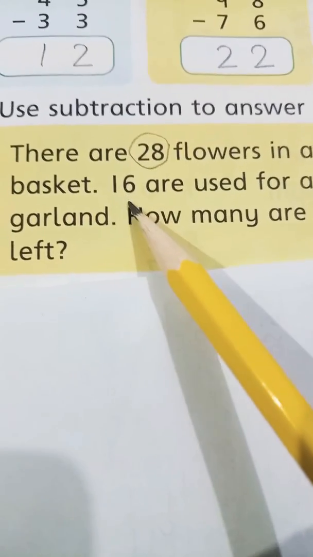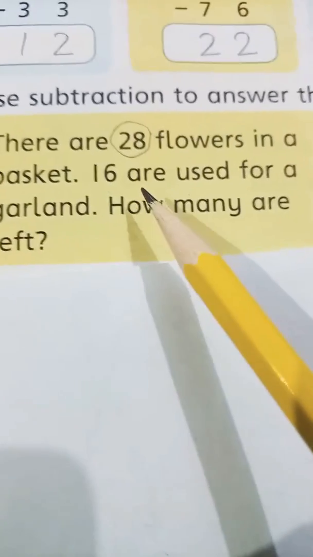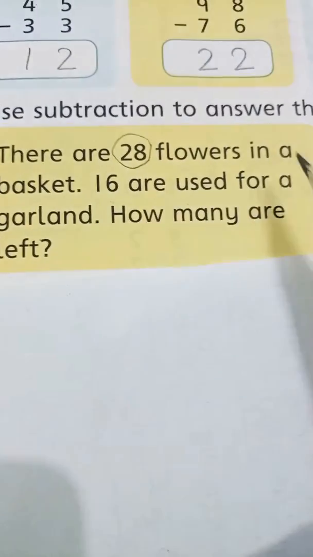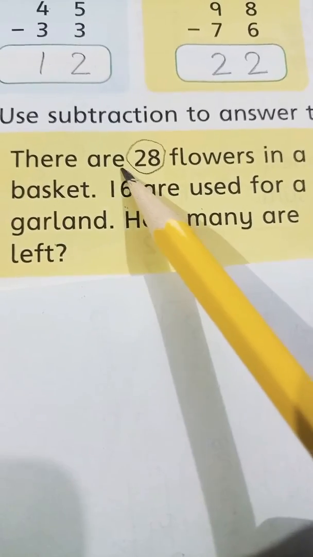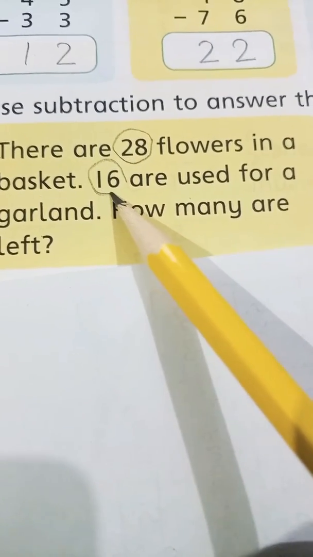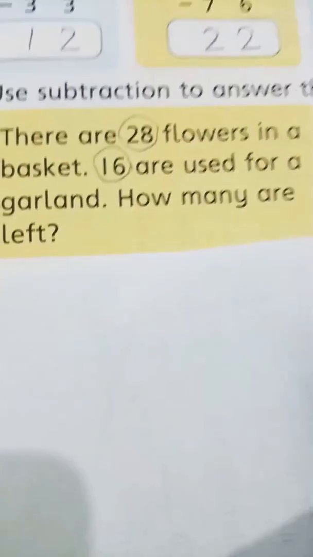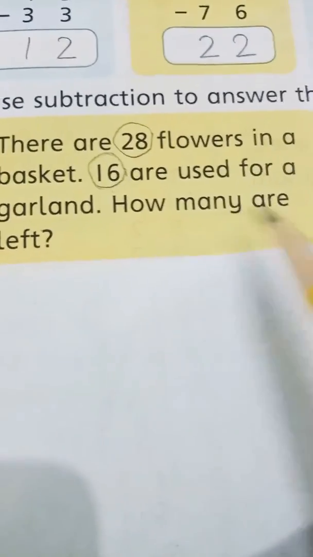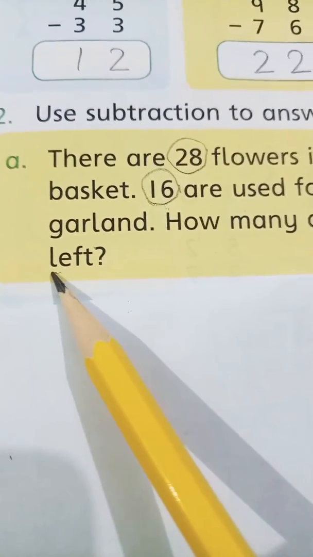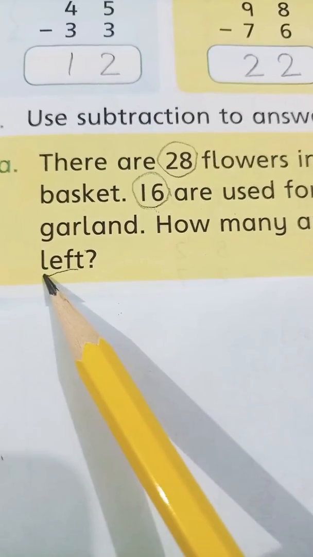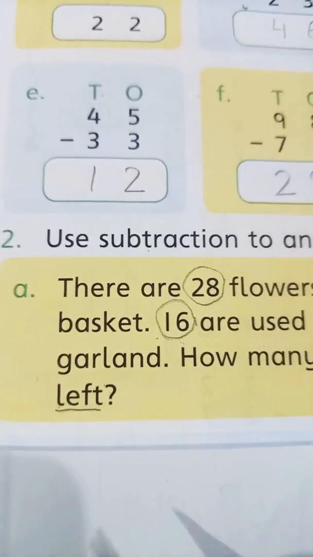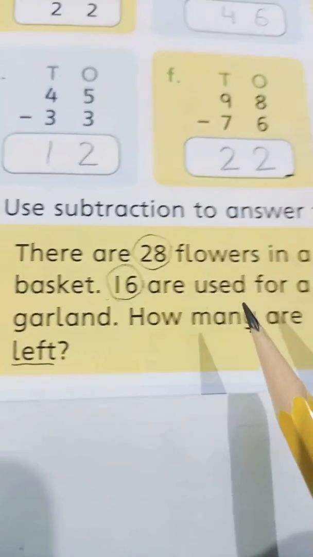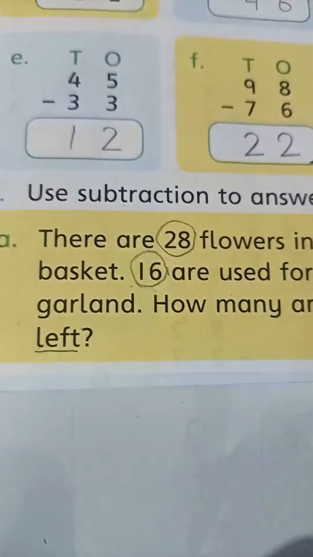in the next we have 16 are used for a garland. We have used 16 for the garland. 16 is also an important number in this line, and I am making a circle around it. Next is how many are left. This left is showing us that this statement is of subtraction, and I have to solve this statement by the process of subtraction.